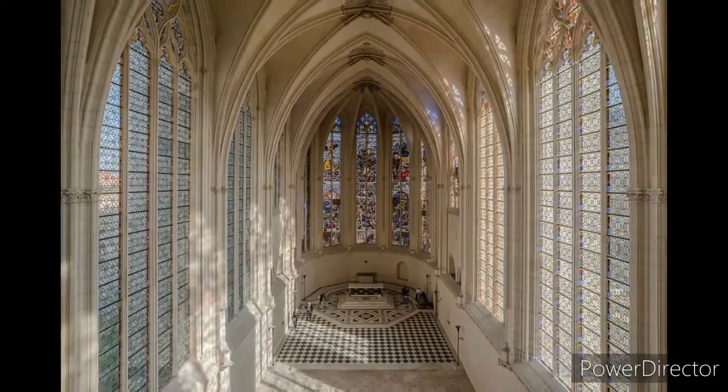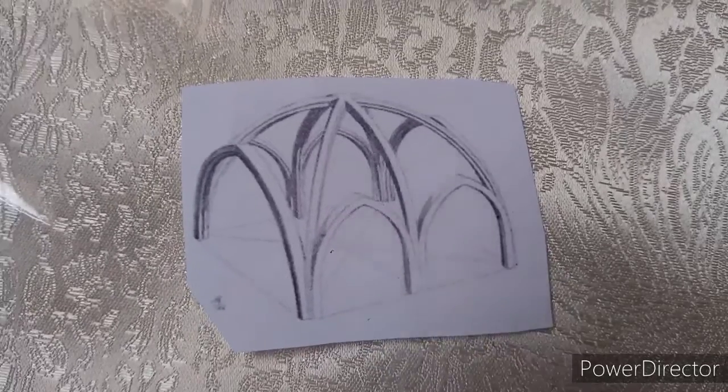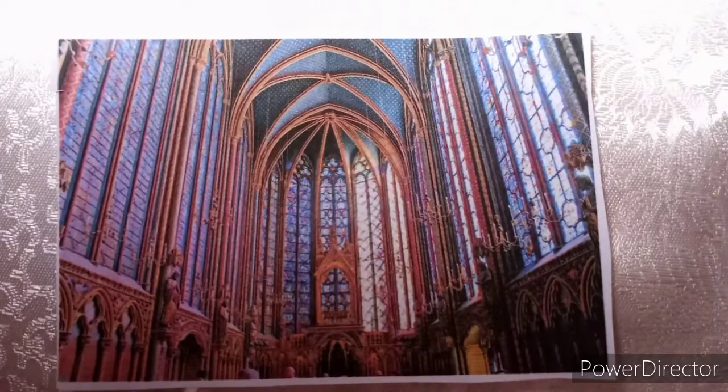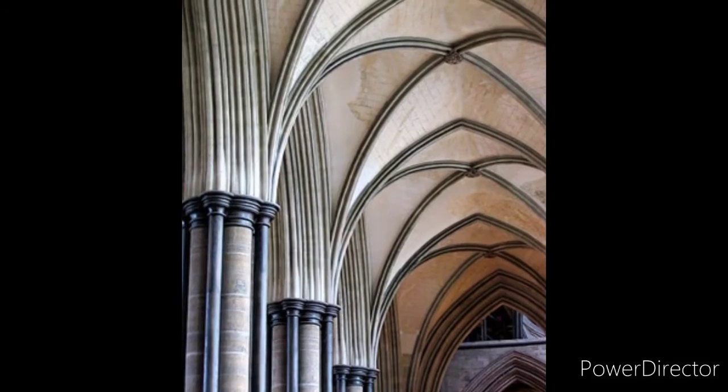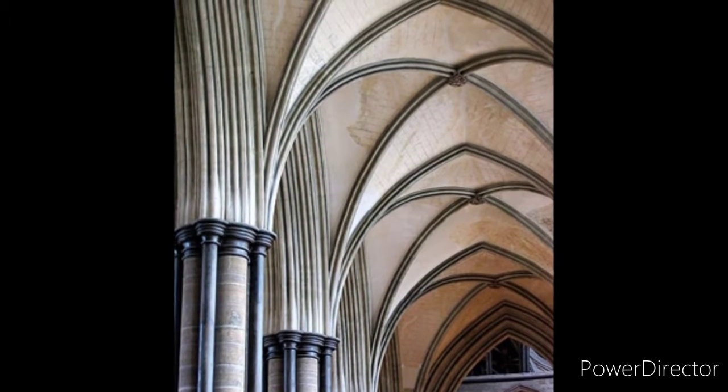Next is ribbed vaulting, which looks like this. It's an architectural feature for covering a wide space, such as a church nave, composed of a framework of crossed or diagonal arch ribs. They were used in Roman, Byzantine, Romanesque and Islamic architecture.